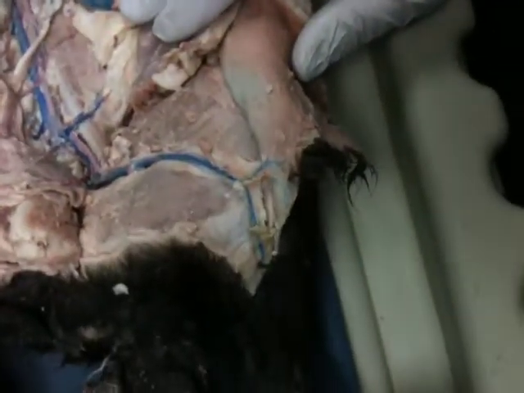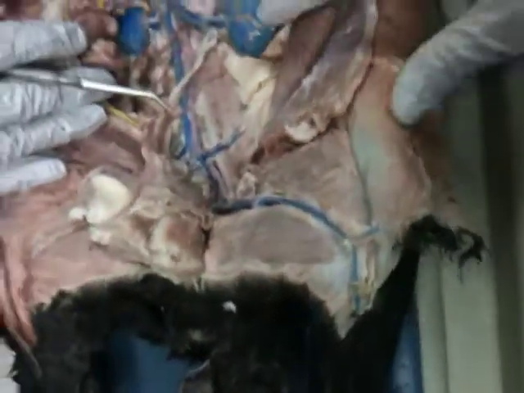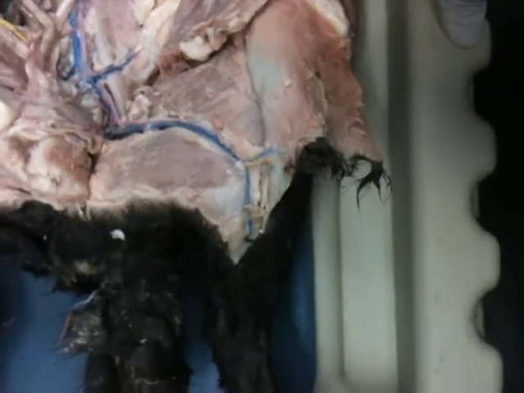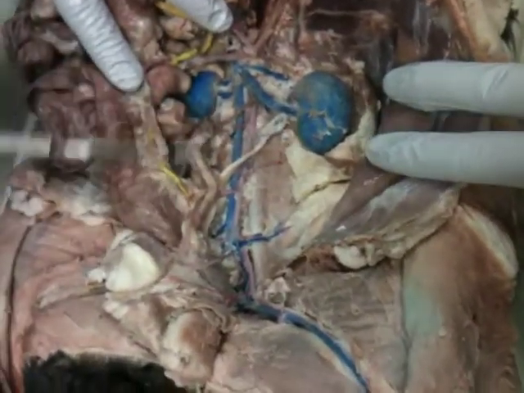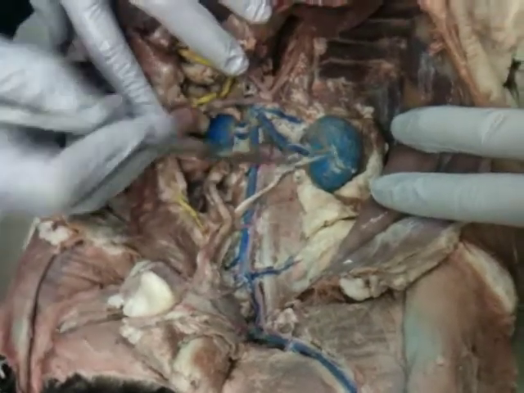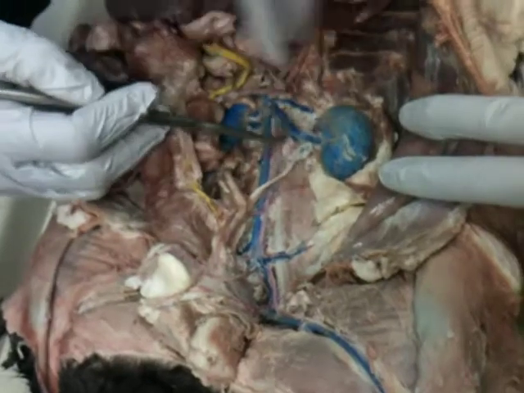Let's take a look at some of the veins in here. Okay. So we had our superior vena cava. So what's this guy? Inferior vena cava. Okay, I'm going to let you guys do more talking. What's this organ? The kidney. What's the renal vein? Oh, along the way.